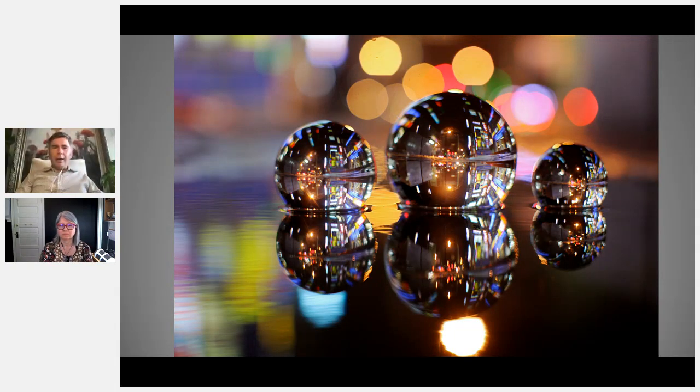Right, so the first photograph that you see here features 3 crystal balls, and they're placed in a puddle. Now, I spoke a little bit earlier about reflection being different to refraction. This photograph is one of those photographs that actually features both reflection and refraction in the same photograph, and it's being used for effect.